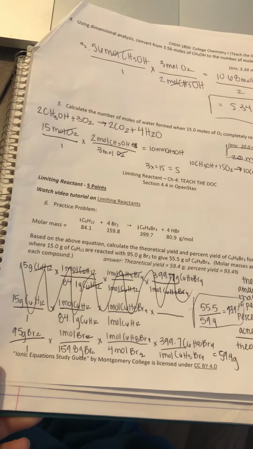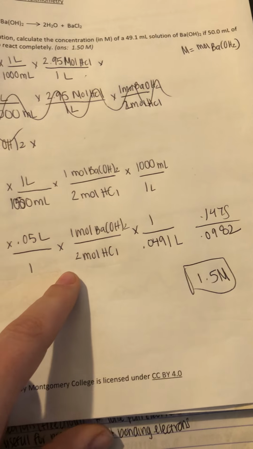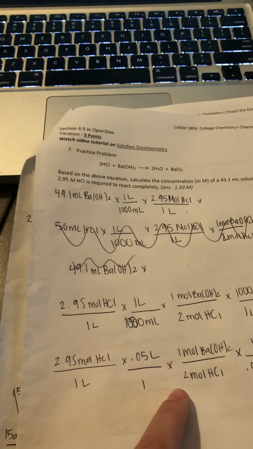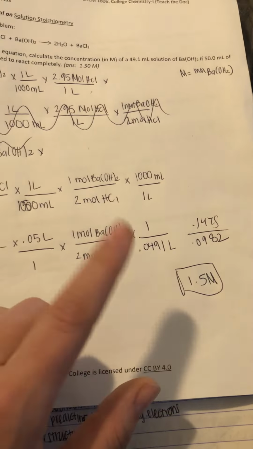So we were calculating the concentration of a 49.1 mL solution of BaOH2 where 50 mL of 2.95 molarity HCl is required to react completely. So I took what I was given, which is the 2.5 moles of HCl per 1 liter of solution, and then we had 50 mL of the HCl, excuse me. So that ended up being 0.05 liters. And then the ratio of moles, it was 1 mole of BaOH2 reacting with 2 moles of HCl, taken from that equation up there. And then times 1 over my conversion of the 49.1 mL to liters. Ended up getting the decimals here, but it ended up working out to 1.5. So it was 1.5.